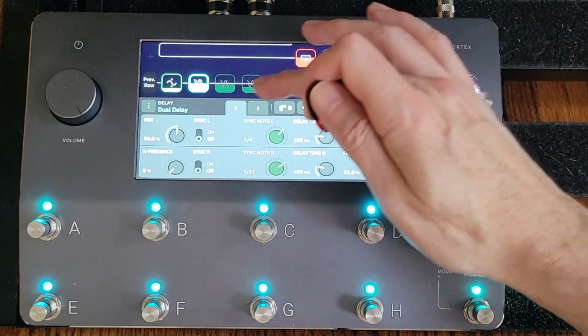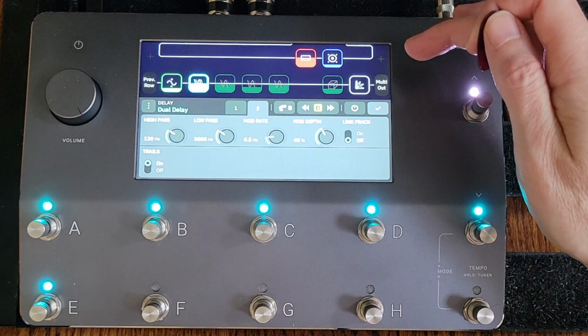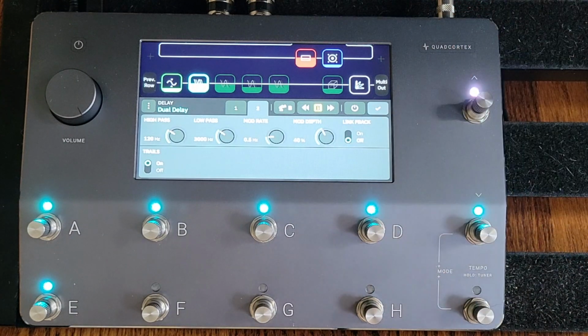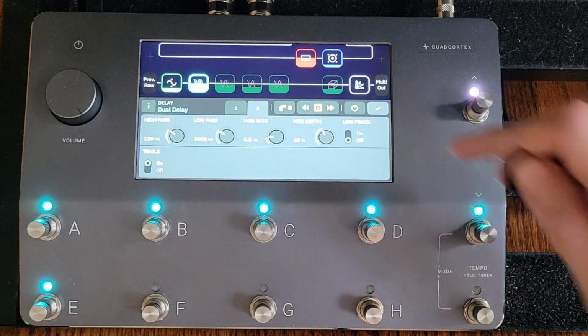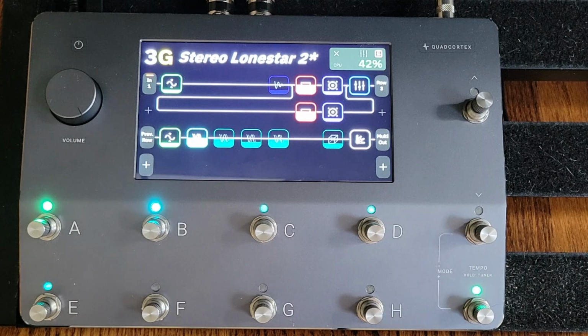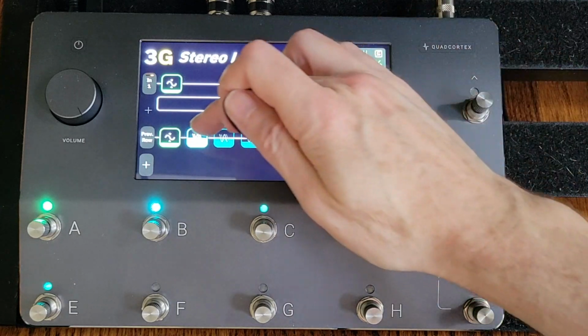I think we'll leave the rest of it on. So you could get this dual delay. It's not as flexible as having delays in separate blocks, but if all you want is two delays running, it can work.